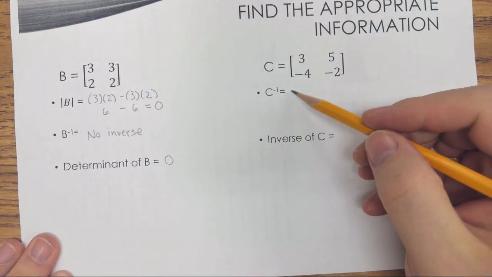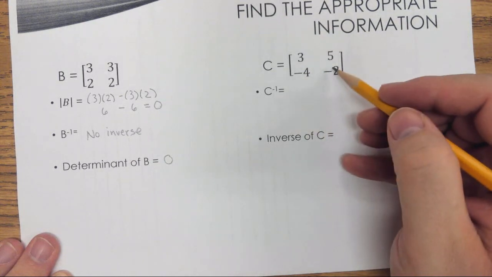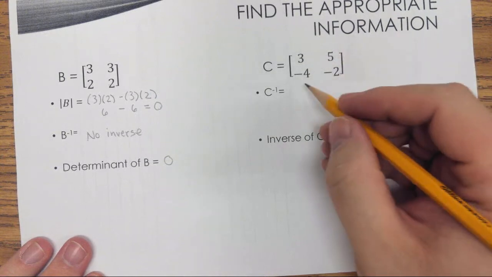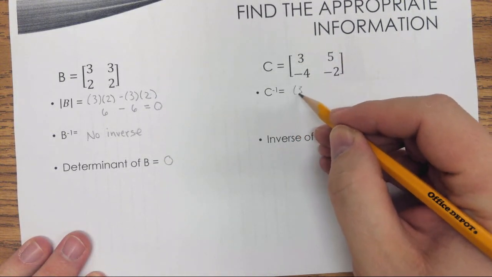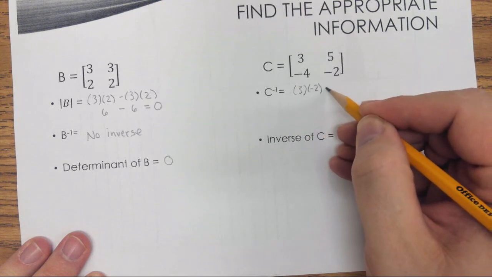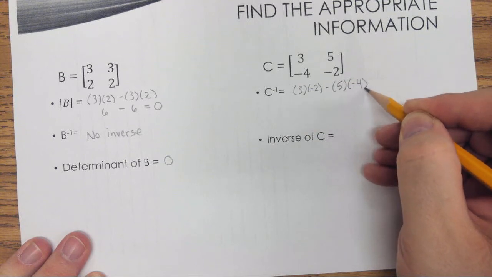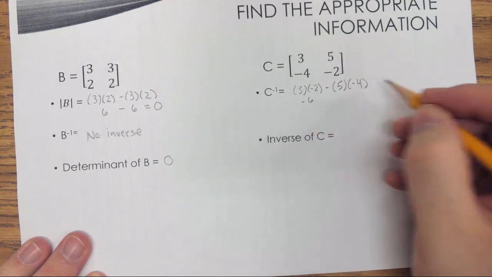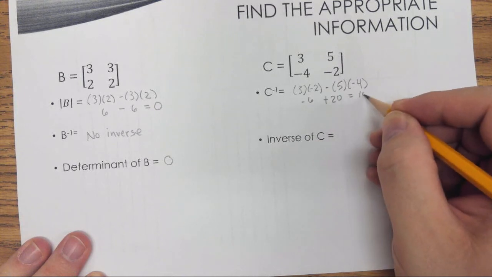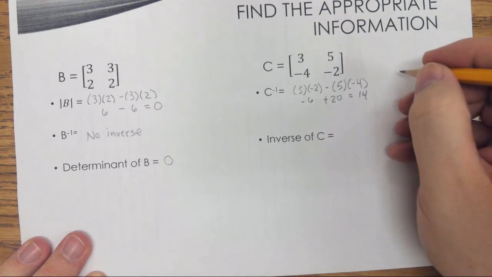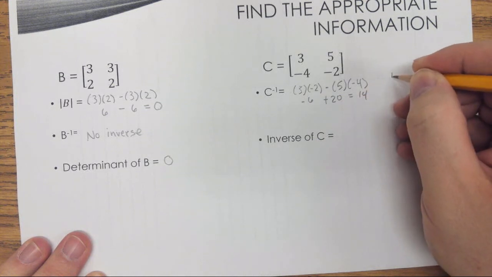Alright. Here's this. Is this a square matrix? Yes, it is. Let's find the determinant. We are trying to find the inverse of this. So we do 3 times negative 2 minus 5 times negative 4. That's negative 6 plus 20. That's going to be 14. Okay. So now I'm going to do the inverse. I didn't get 0 here, so I'm good to go on this.